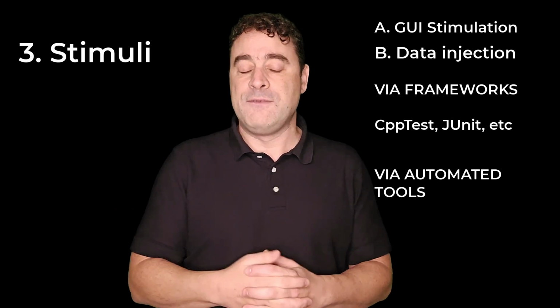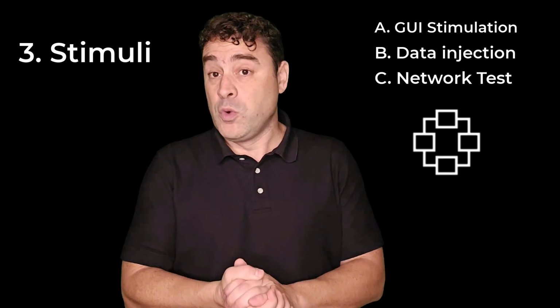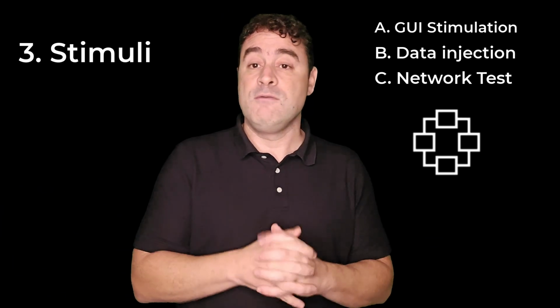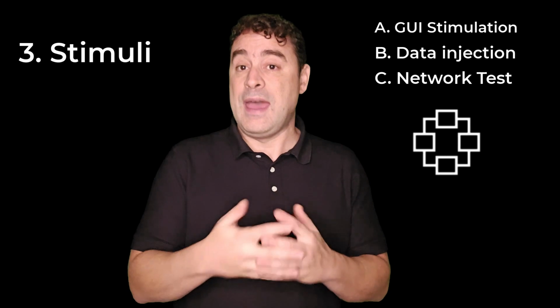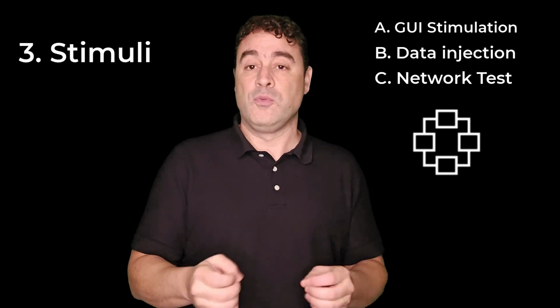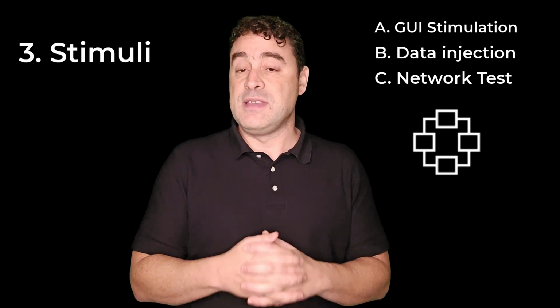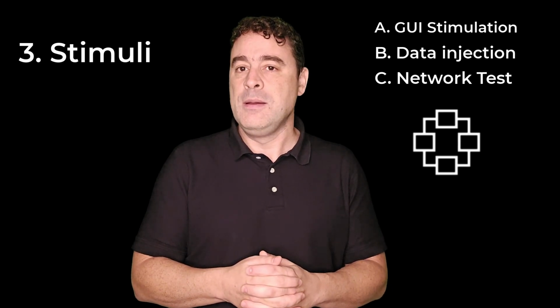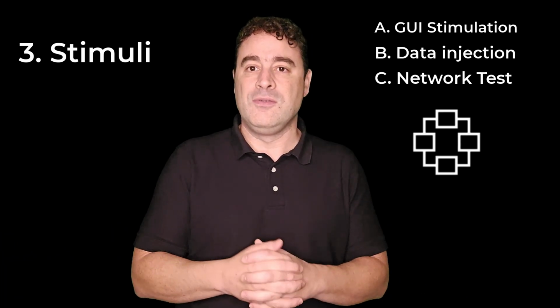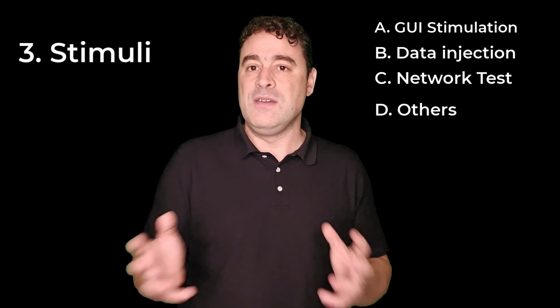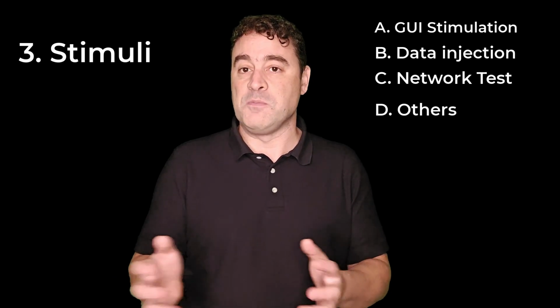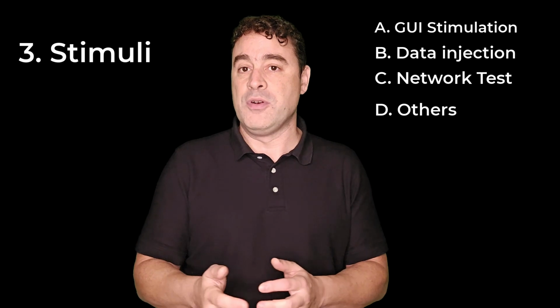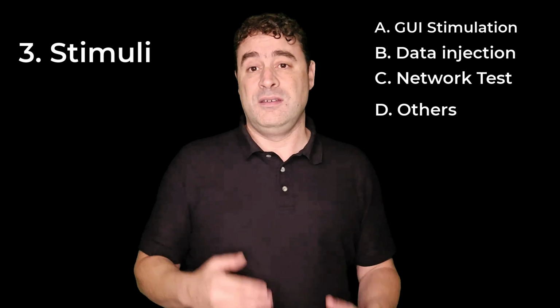You also have things like the network test. Like again, Vector Informatik has a tool called CANoe that will actually send information through a network, and then you can monitor what is happening onto your board, into your software, to see if the behavior it displays is actually proper and correct.